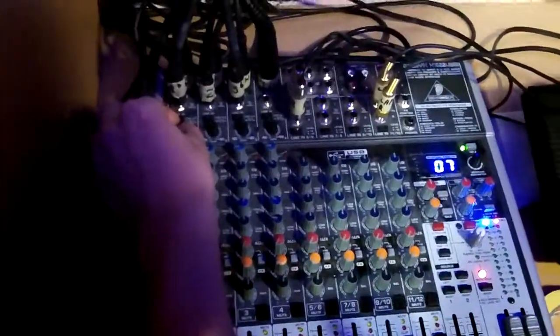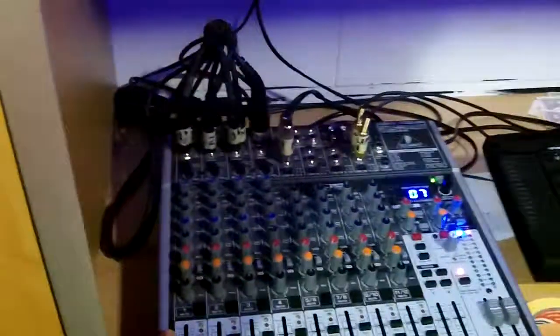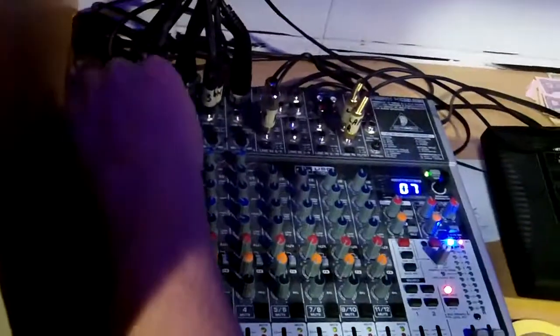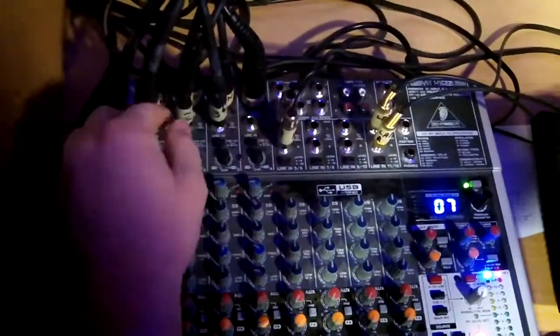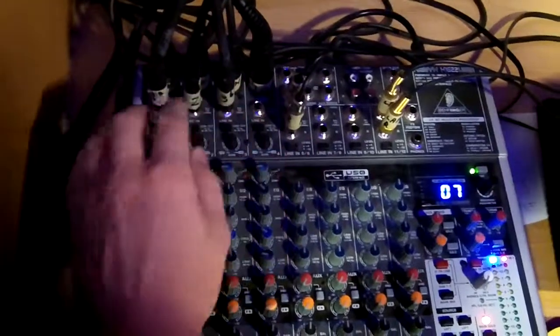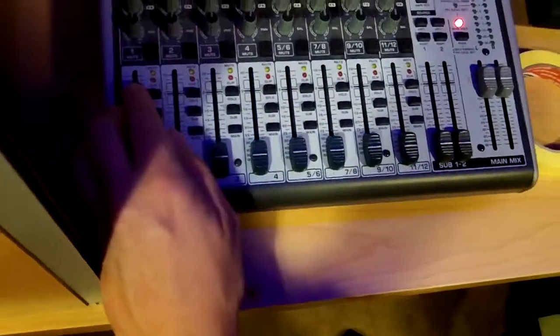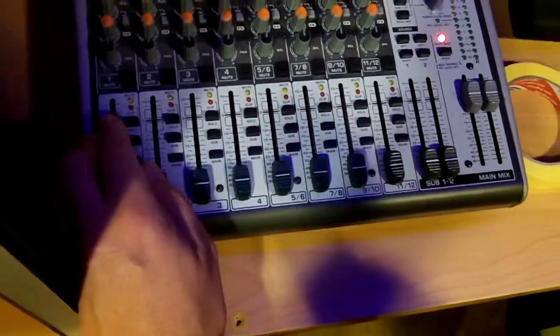Is there a normal level that the gain should be set at? It depends on the voice, on the source, the instrument, or whatever. I see. This is the knob. But if it's set up, don't play with this again because you're changing everything again. Then play with the volume. Okay. Right?